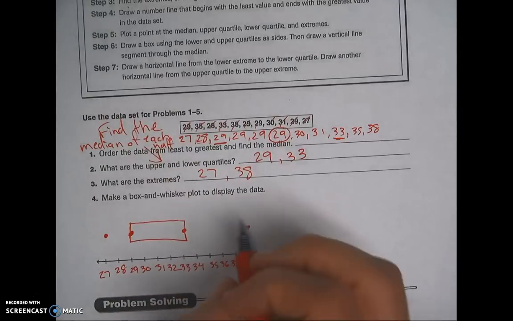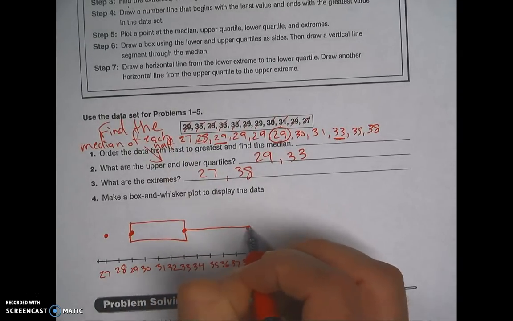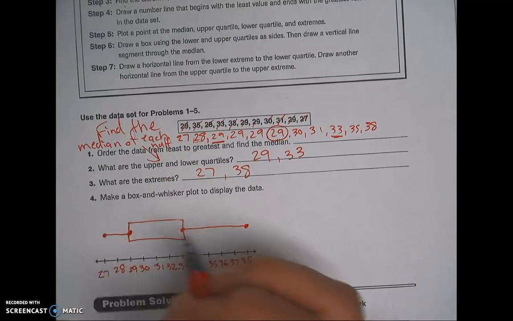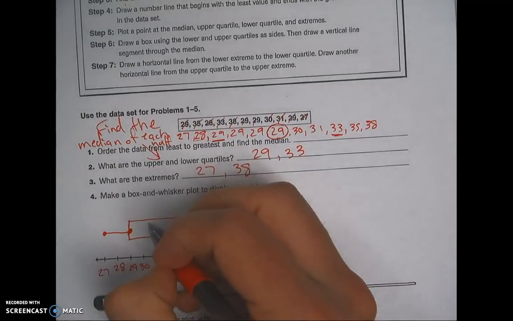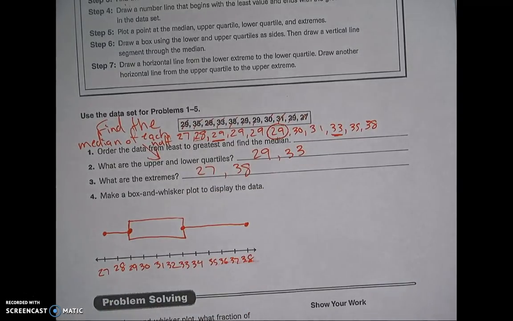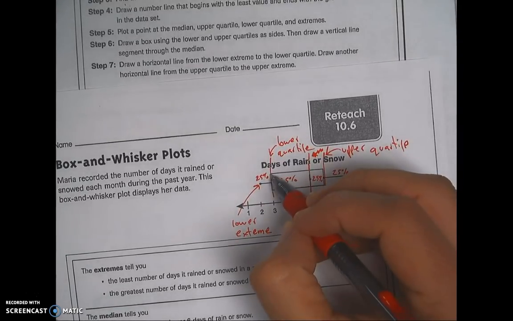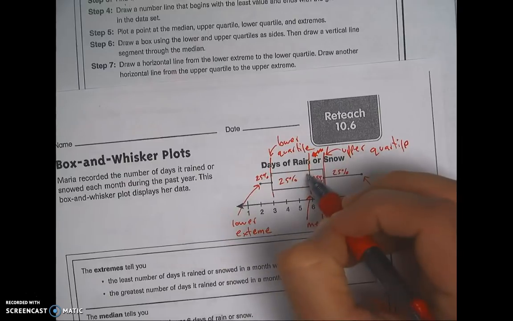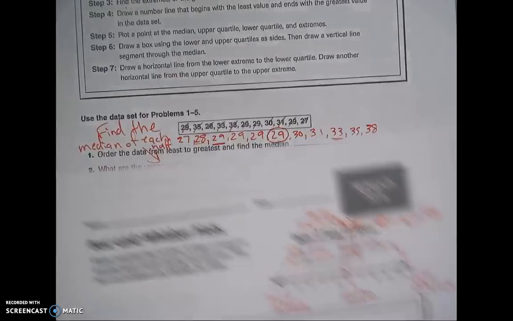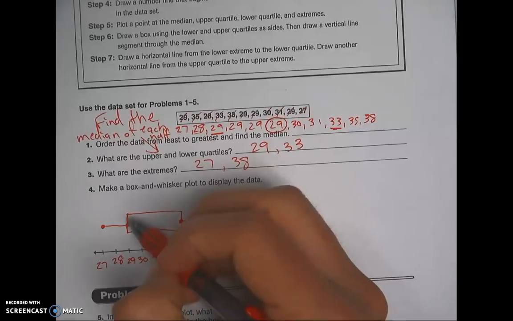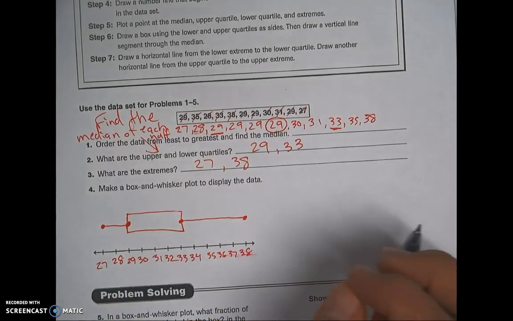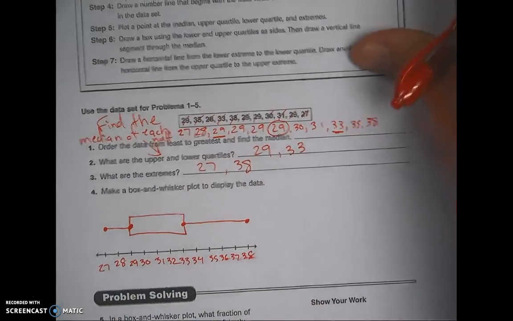And then the last thing is you're going to draw a horizontal line that connects the extremes to the box. So usually, if we go back to the other side, if you flip it back over for a second, when you draw this, you've got your quartile, and then your median in the middle. In this case though, their median is right here, so this data is going to look a little different.